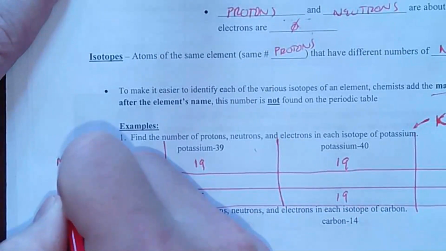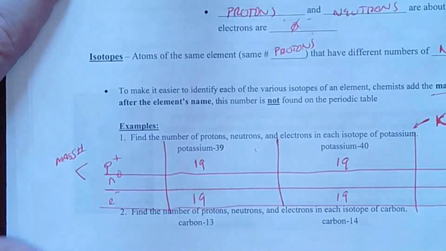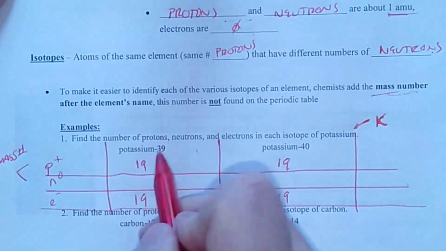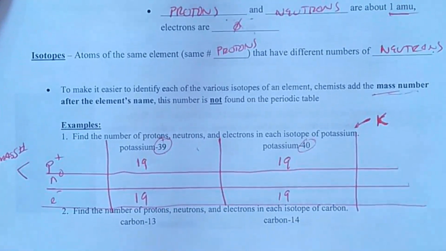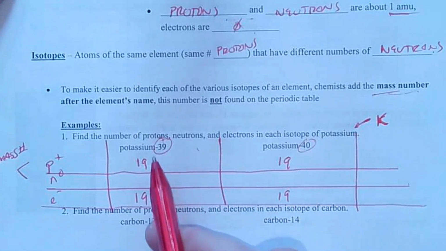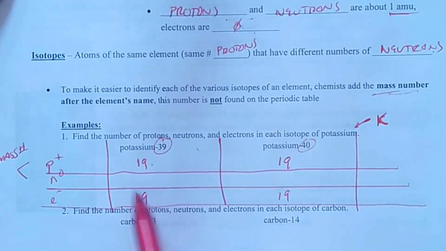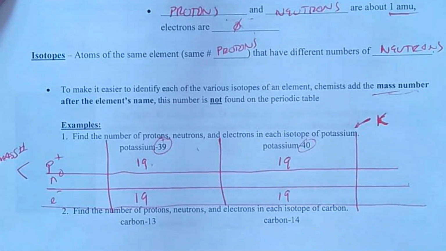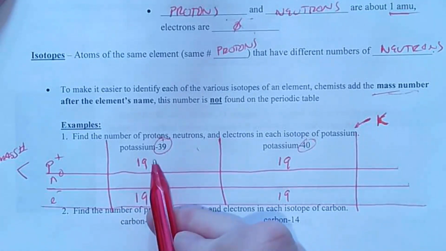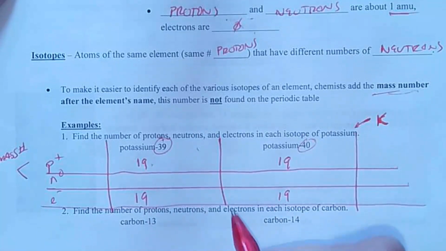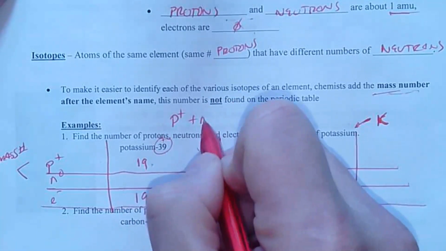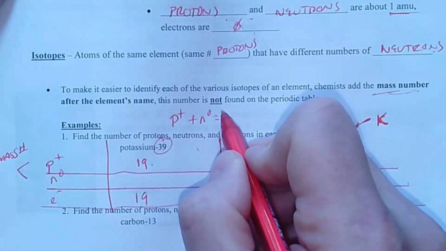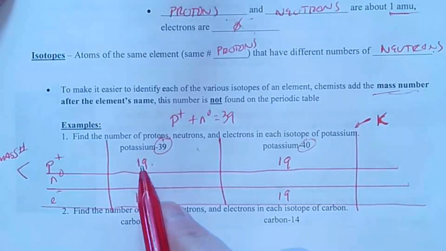Now, these two things added together will make up the mass number. So this is the mass number for both these isotopes, potassium 39 and potassium 40. So you can think this plus this value that we don't know has to add up to 39. So the protons are 19.